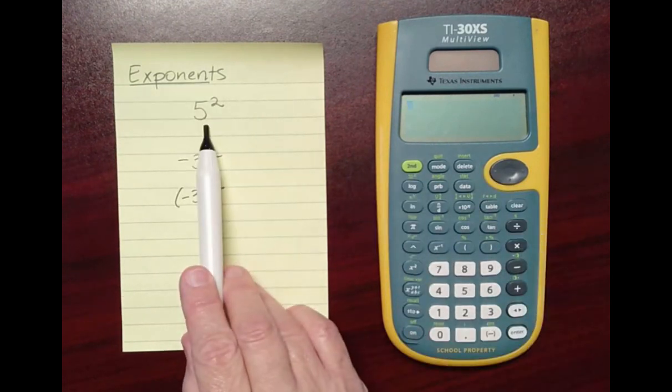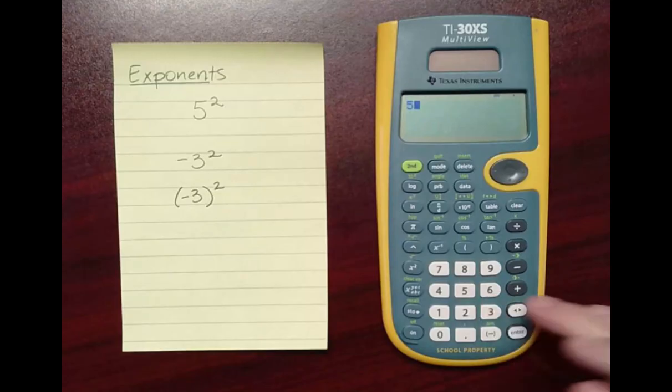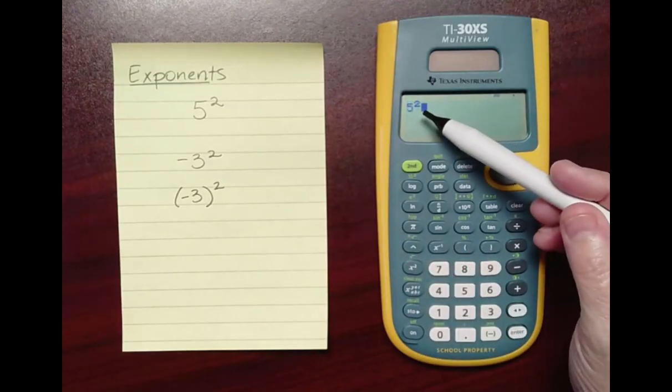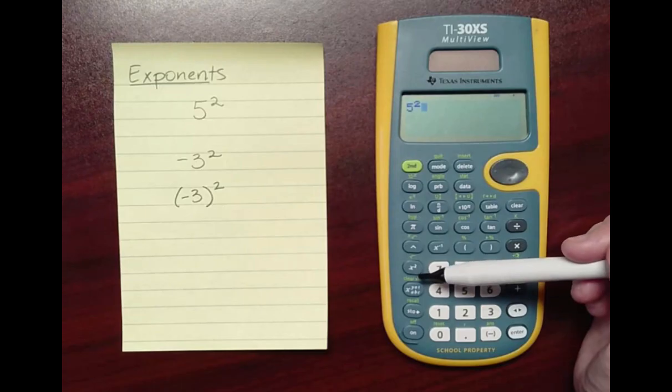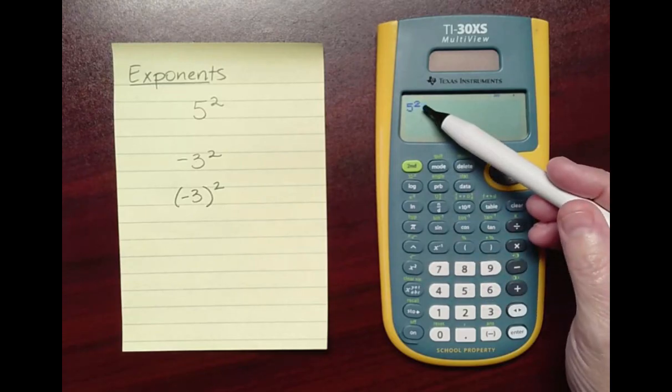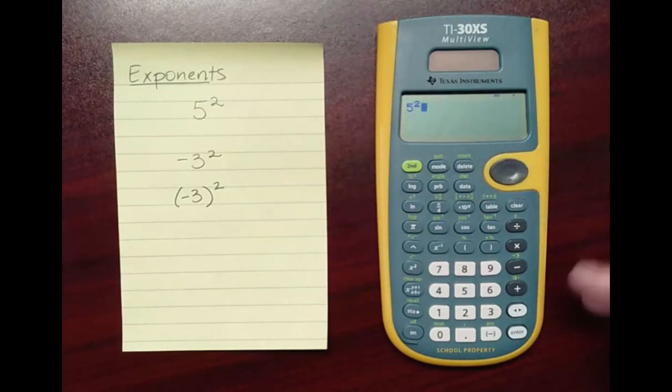Let's type in 5 squared. 5 and the x squared puts the exponent of 2. The x squared button will put that exponent of 2 next to whatever you have typed. We hit enter, we get the answer is 25.